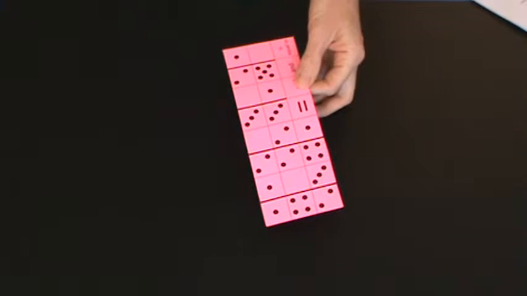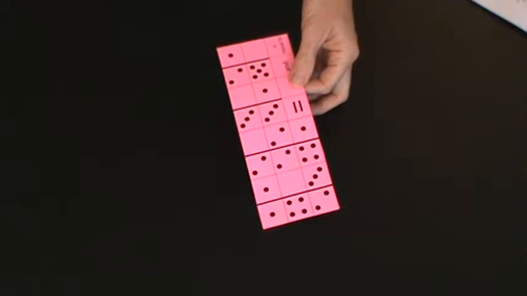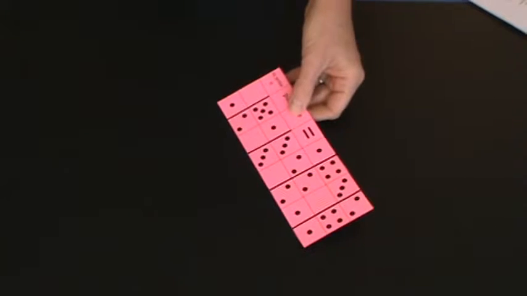Now cut along the dotted lines and cut each long section apart like this.